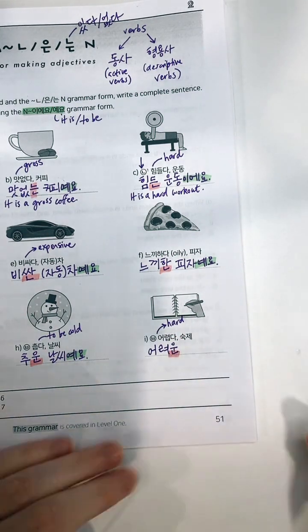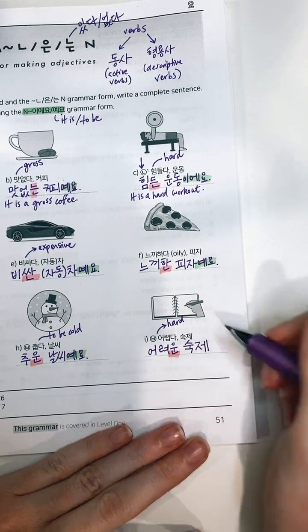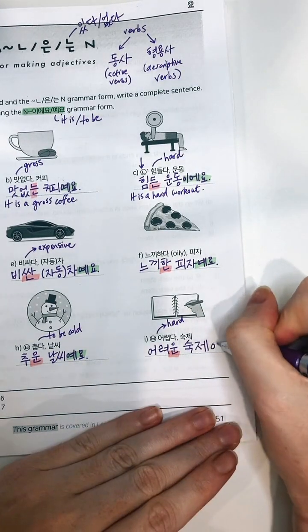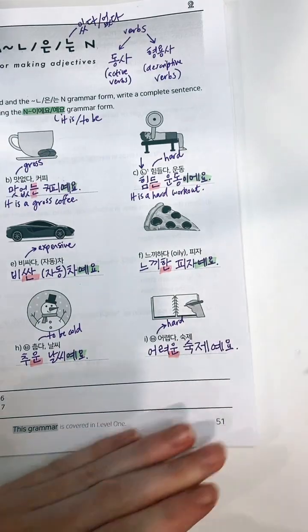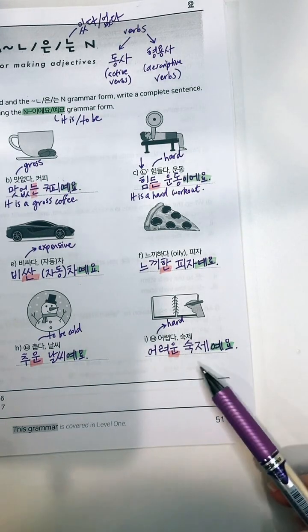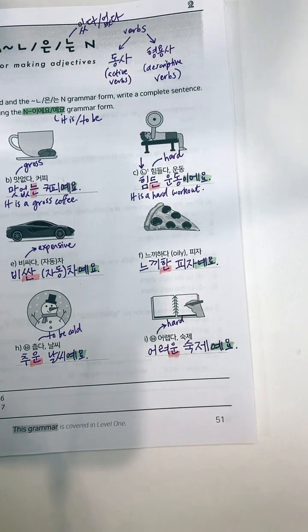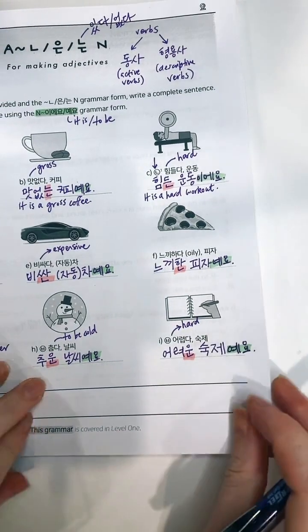What is 숙제? Does anyone know what 숙제 is? The picture here is a bit of a clue. If you've been in Korean class, you probably know. Yes, it means homework. Homework is 숙제. And this means 어려운 숙제예요. It is difficult homework. It is hard homework.